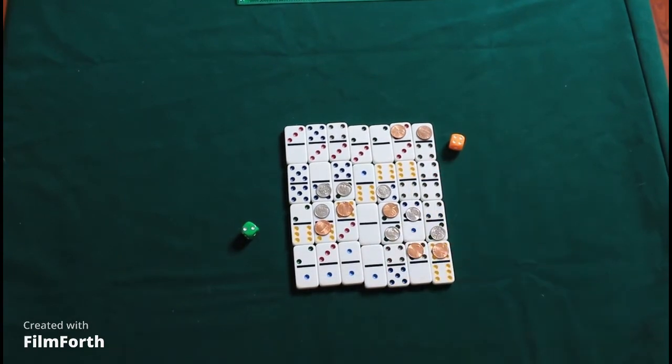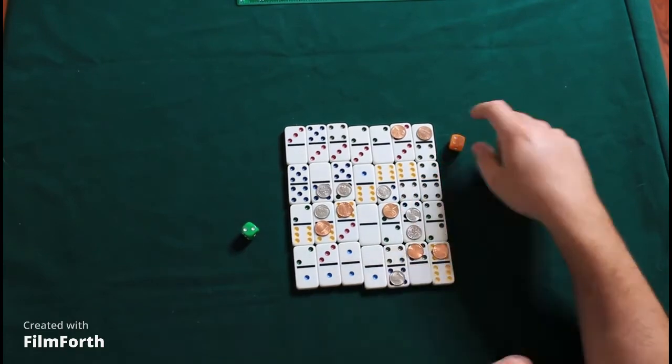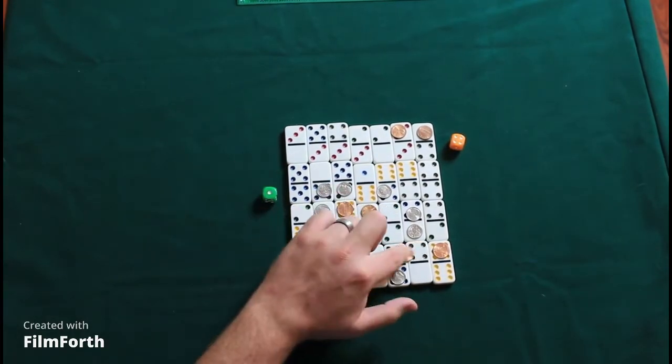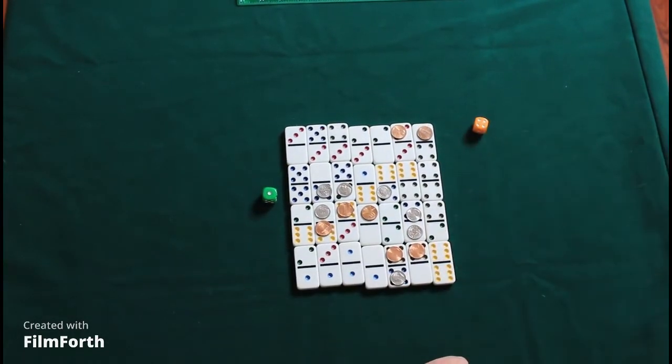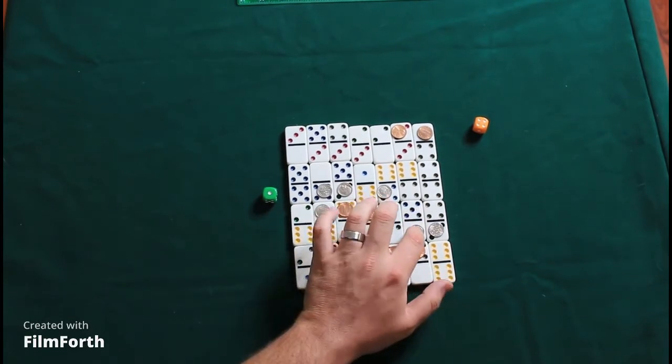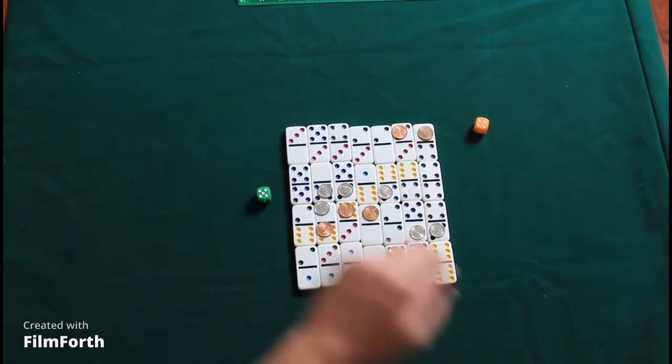There's also a variant in which players roll both dice at the start of their turn instead of just one. So you can do it either way you want. This way is the base way that's shown in the rule book.